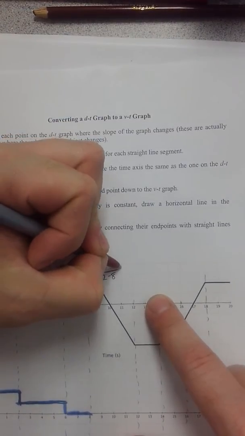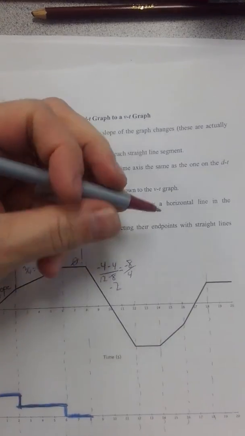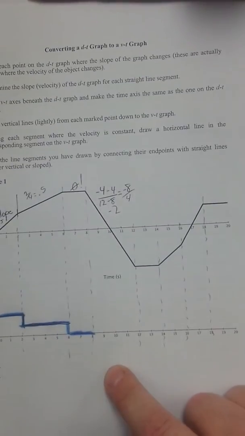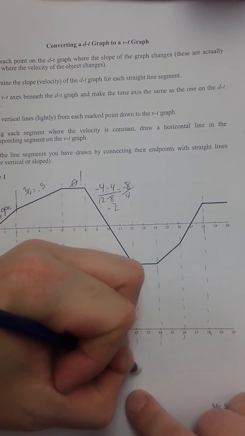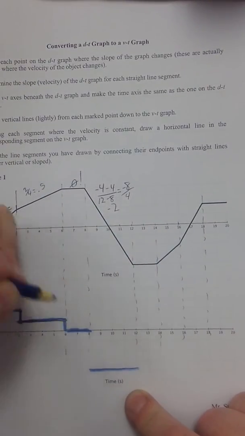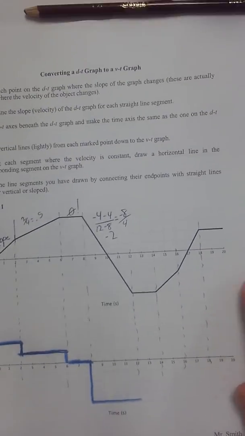So negative 4 minus 4 gives me negative 8 over 4, which becomes negative 2. So I'm going to come down over here to negative 2, do my slope, and I'm going to connect them because I feel like it. We're rocking and rolling now.